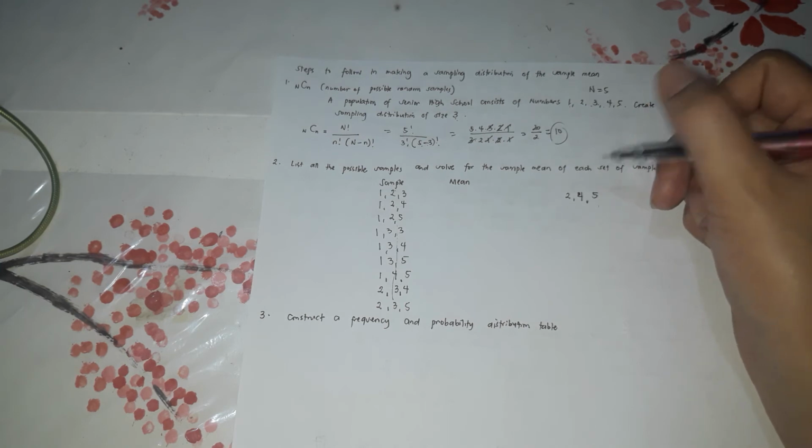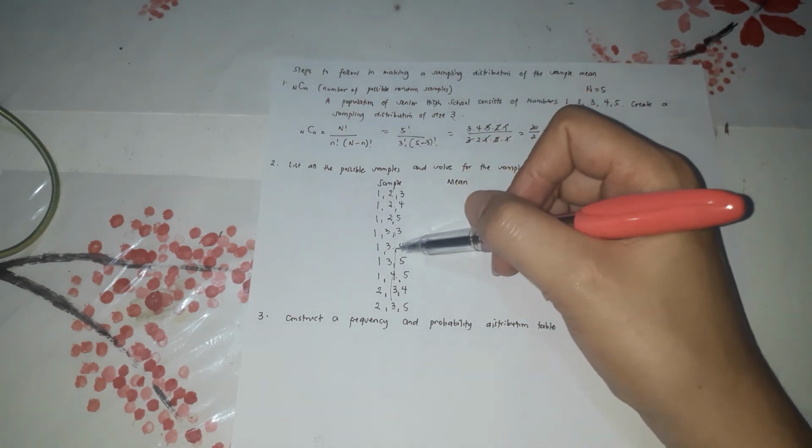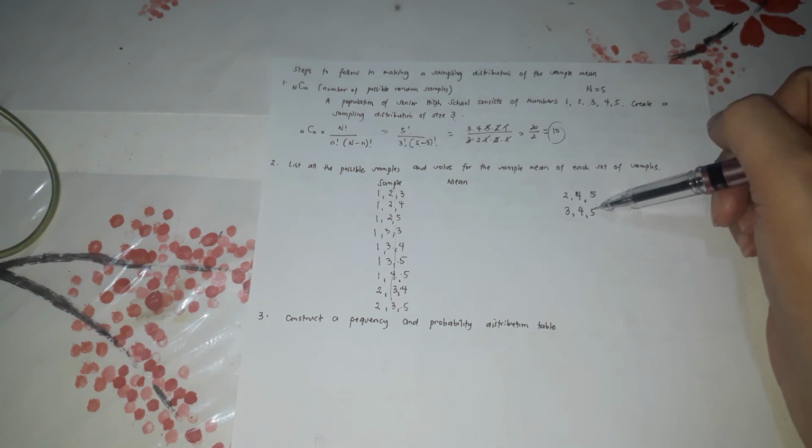Then 3: 3 4 5. Then 3 2 1, but we already have 1 2 3. So let's count: 1, 2, 3, 4, 5, 6, 7, 8, 9, 10, 11. So why is it 11? There's something wrong in here.